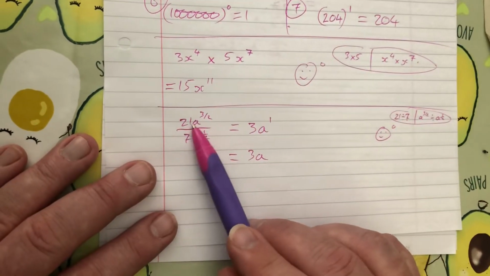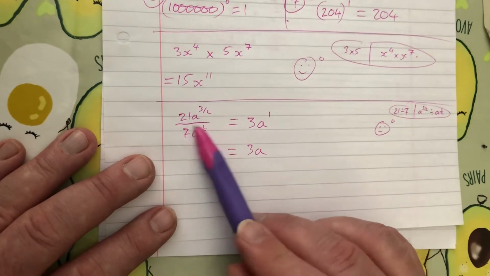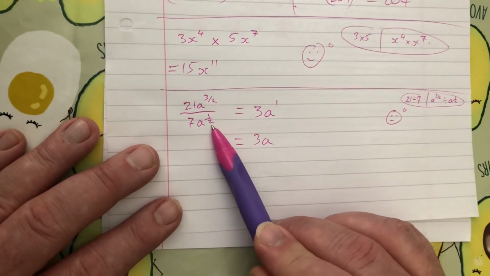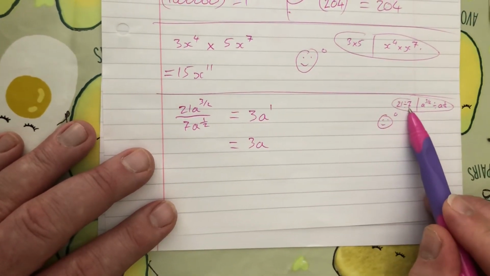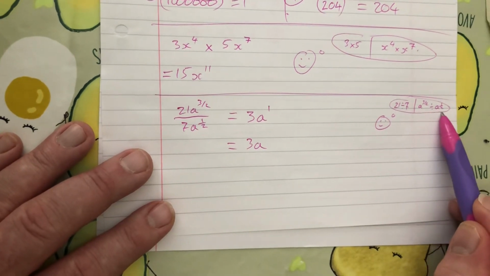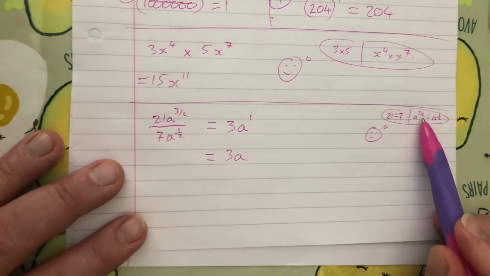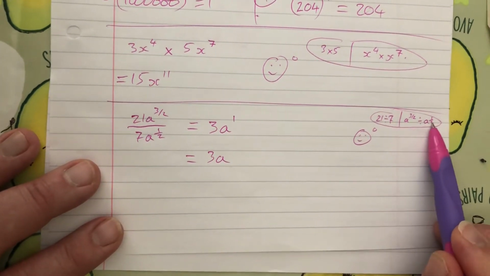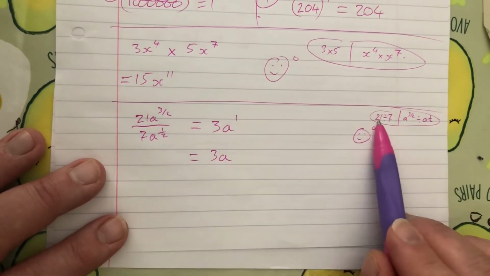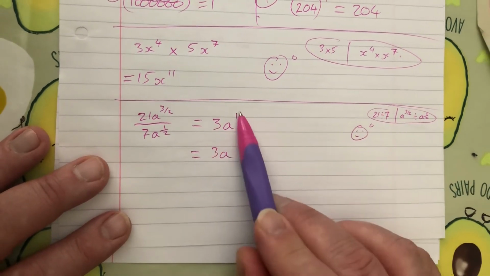Here, 21a to the 3 over 2 divided by 7a to the half. So 21 divided by 7, a to the 3 over 2 divided by a to the half. So remember, we're dividing, so we're subtracting the indices. 3 over 2, so 1.5 minus a half is 1. 21 divided by 7 is 3. Remember, we just dropped the 1, so it's just 3a.